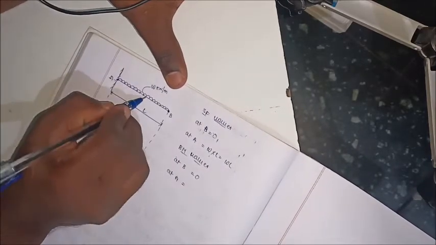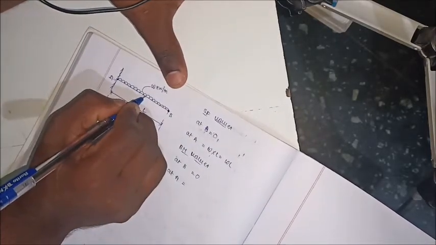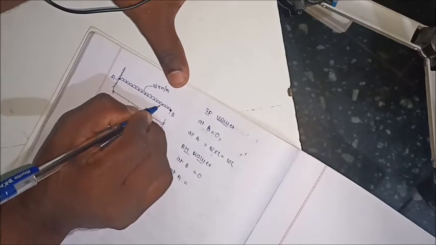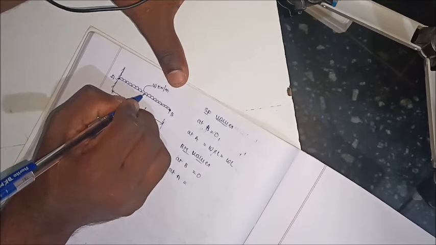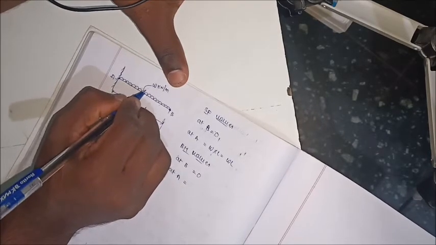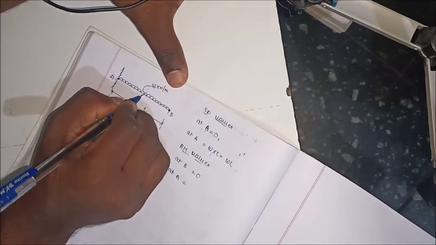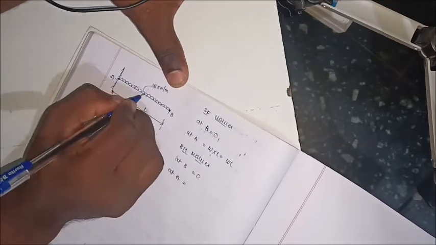So this UDL is converted into a point load. That point load will act at the centroid of this load, which is nothing but L by 2. So the perpendicular distance between these two is L by 2.